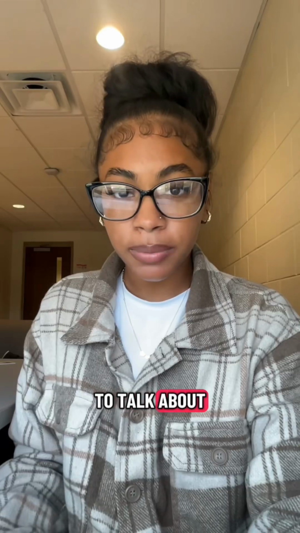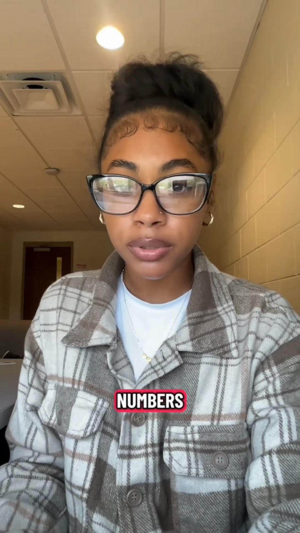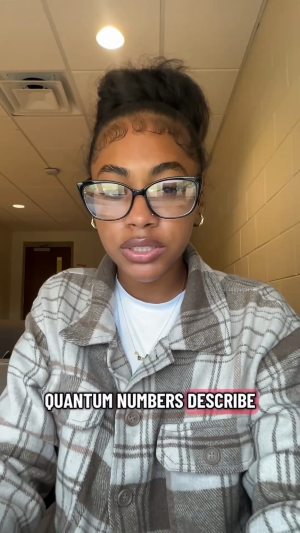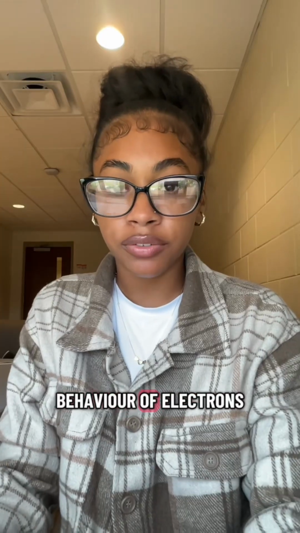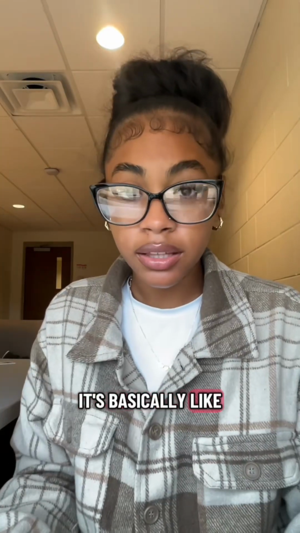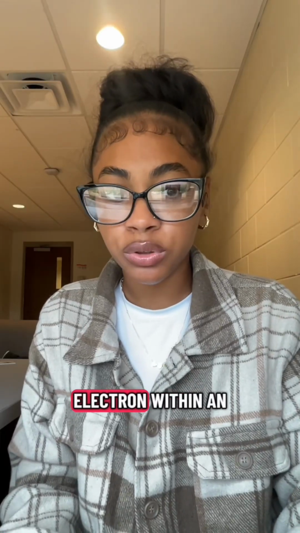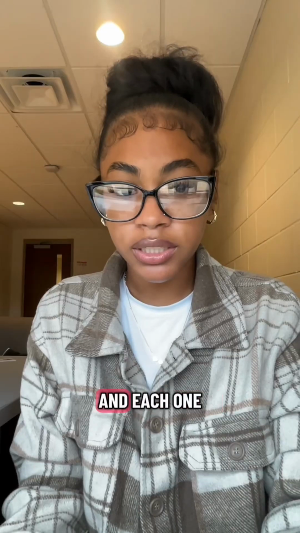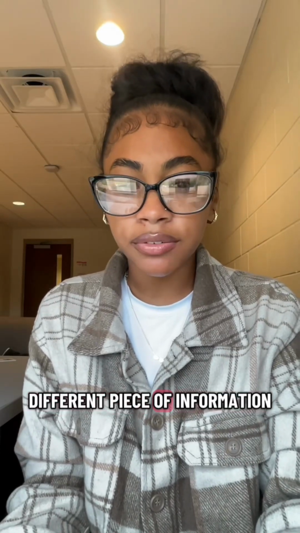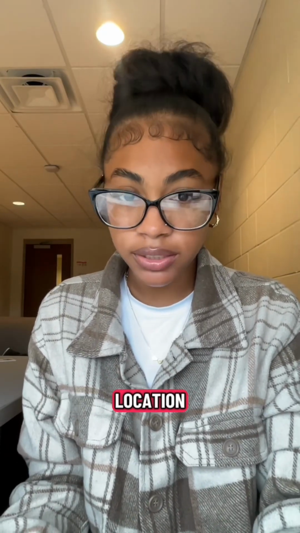Now I'm going to talk about topic 3, which is quantum numbers. Quantum numbers describe the location and behavior of electrons. It's basically like looking for a house address. Quantum numbers help chemists locate an electron within an atom's structure. There are 4 quantum numbers, and each one gives us a different piece of information about the electron's location.